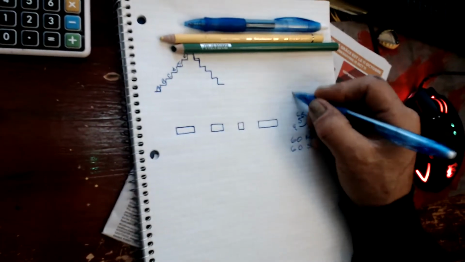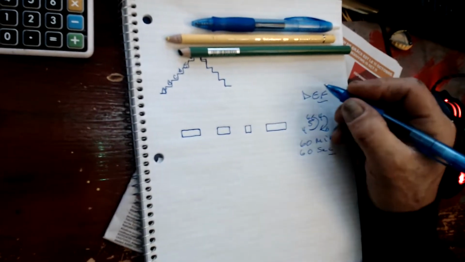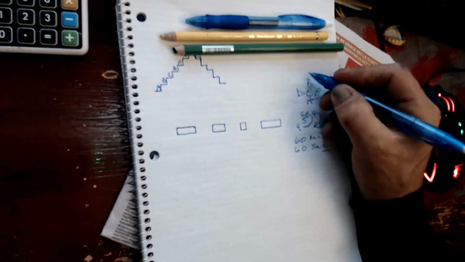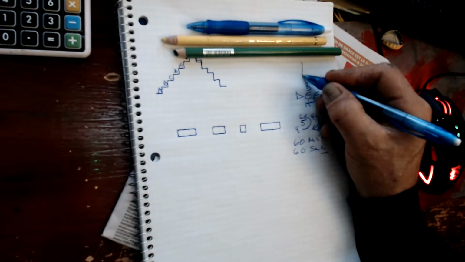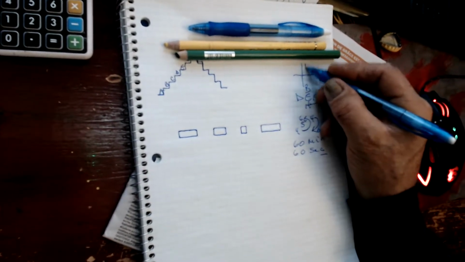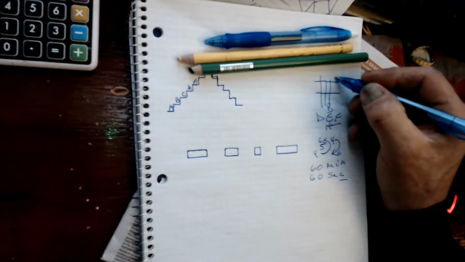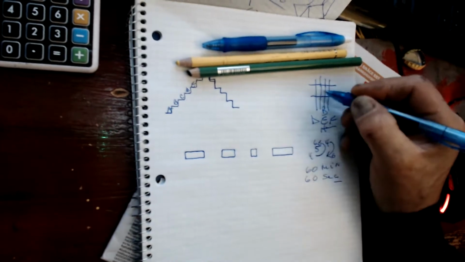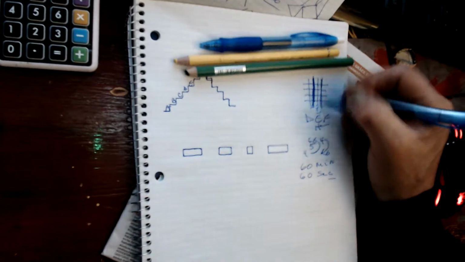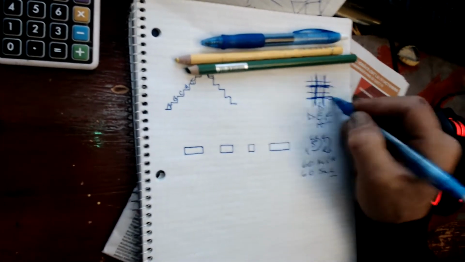What is 4, 5, 6? D, E, F. What is DEF? DEF is to BEH. It is the crossing, right? But it's actually created... okay, now I'm going to show you. It's this line here, and this line here, and this line here, and this line here.